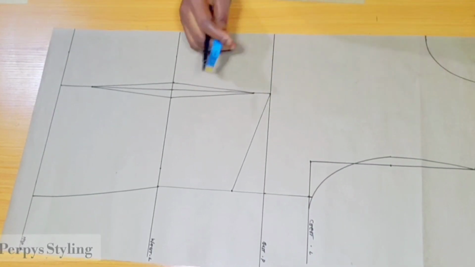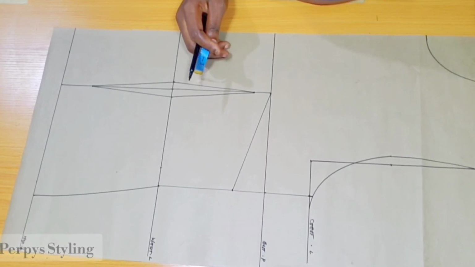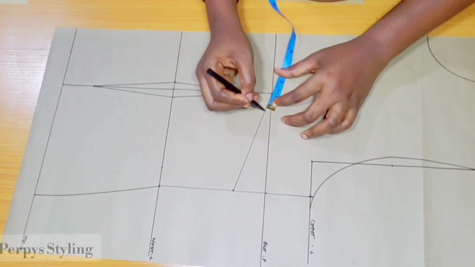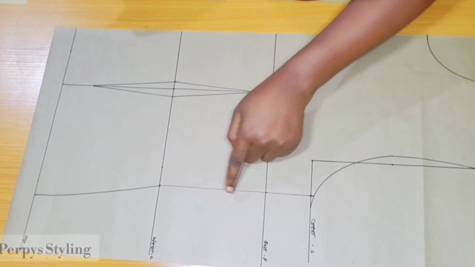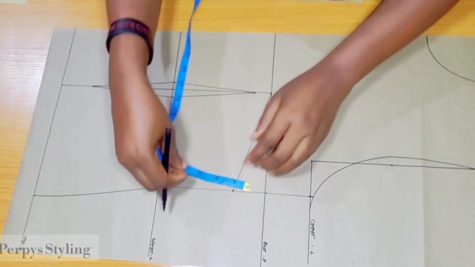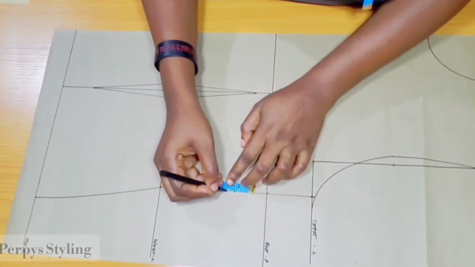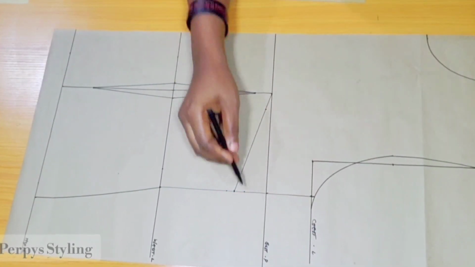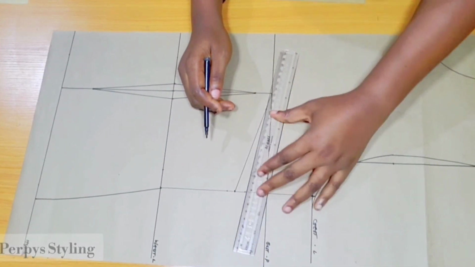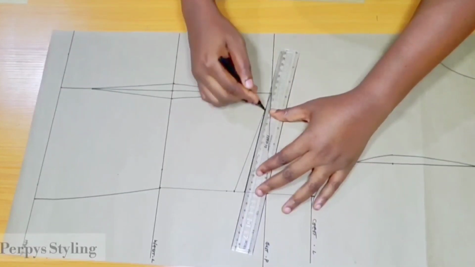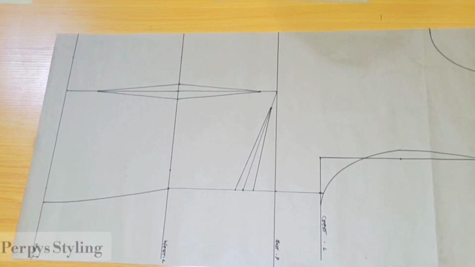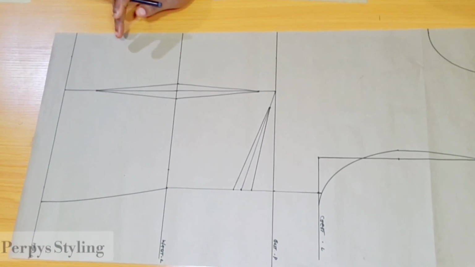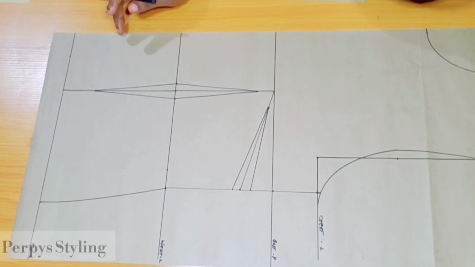From the bust point we're going to come downwards by 1 inch, and then from both sides of that line we're going to be taking half an inch, and then we'll connect it to that dot there. This is going to serve as our bust dart.